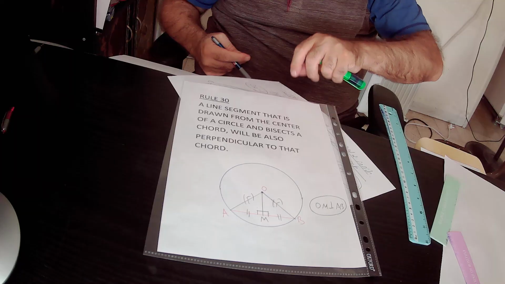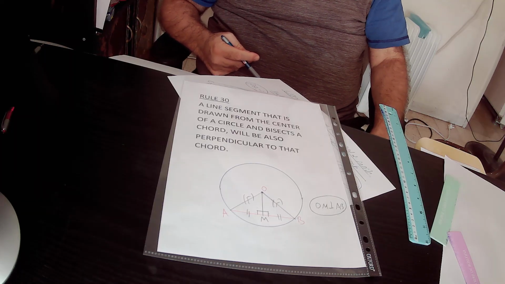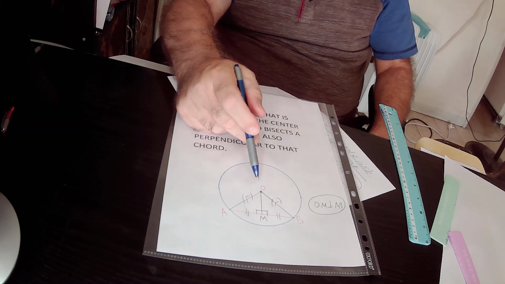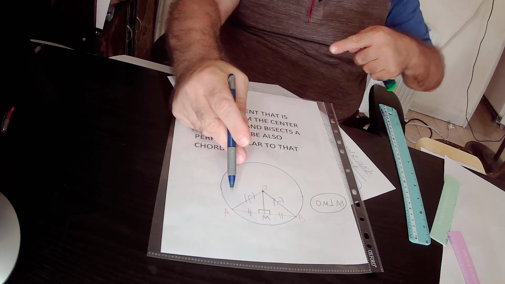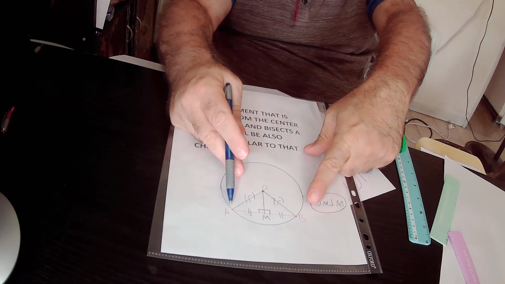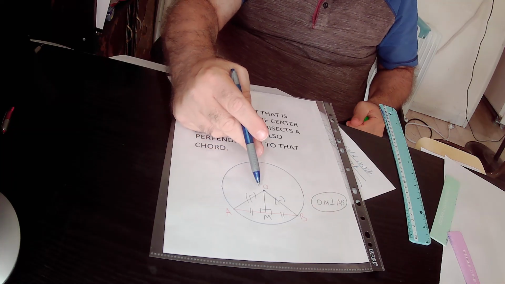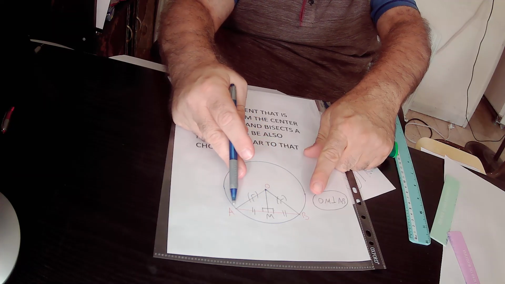According to rule 30, a line segment from the center of the circle that bisects a chord will also be perpendicular to that chord. Here we have a circle, and point O is the center of the circle. Line segment OM bisects chord AB according to our construction. Because OM bisects chord AB, OM will also be perpendicular to AB.